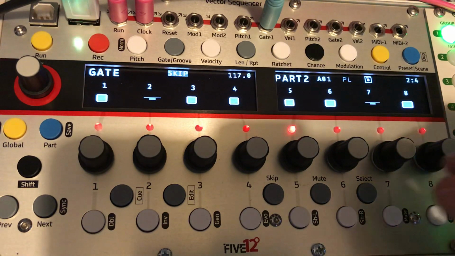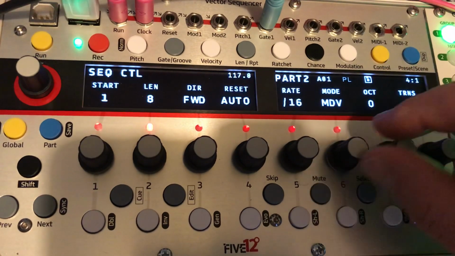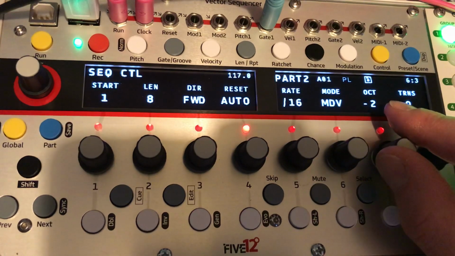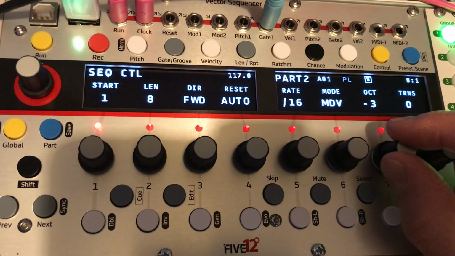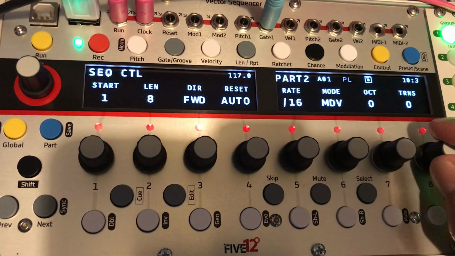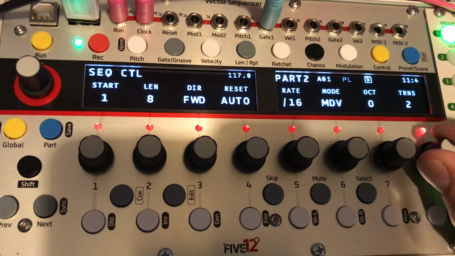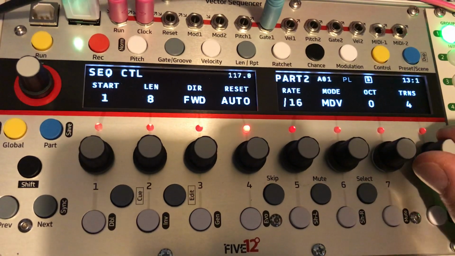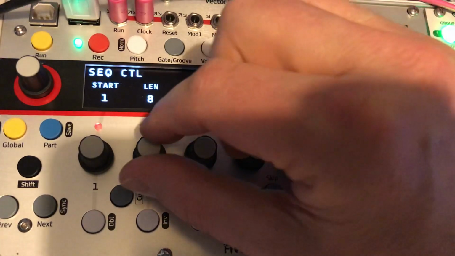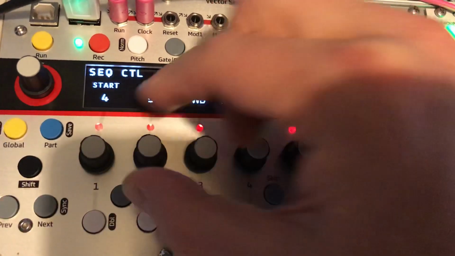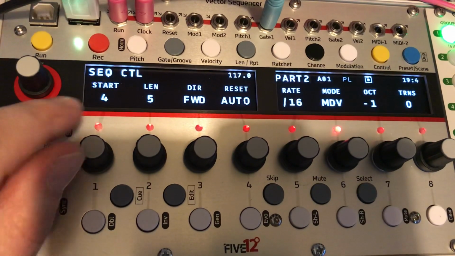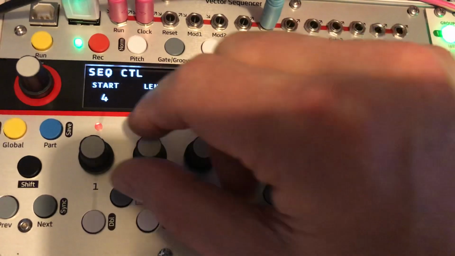Now if I go to control, octave, see octave changing there. Ouch. Alright, what if I want to just transpose it? Okay, and I can also make it start on step 2 and be 5 steps long. So starts on step 4, start on step 4, and it's a 5-note sequence. Let's make that 6 notes.